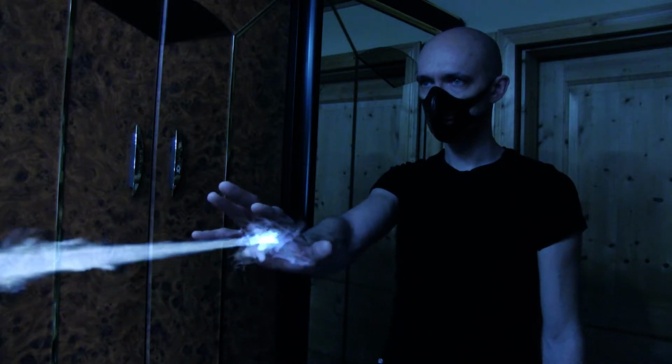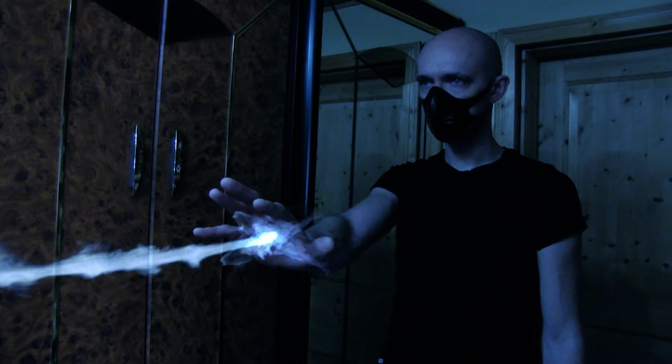The smoke that comes out of my hand is stock footage. Such a short scene doesn't necessarily have to be tracked. Select the file and then click Transform to adjust the position to the movement of my hand.